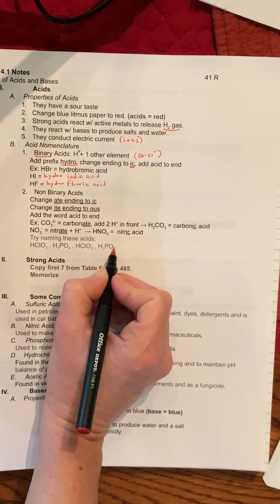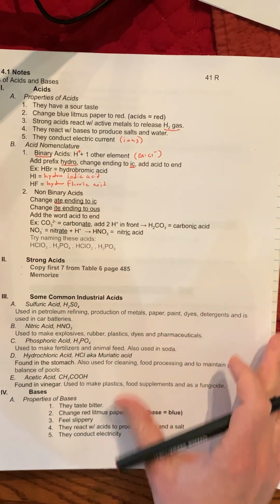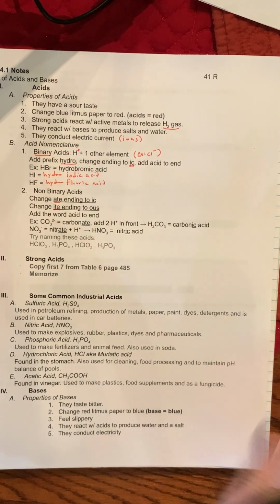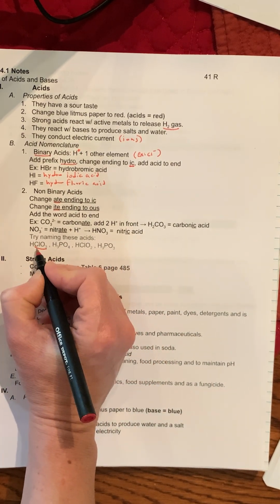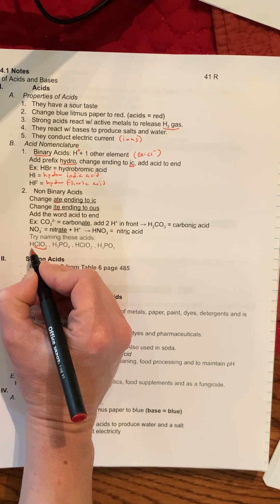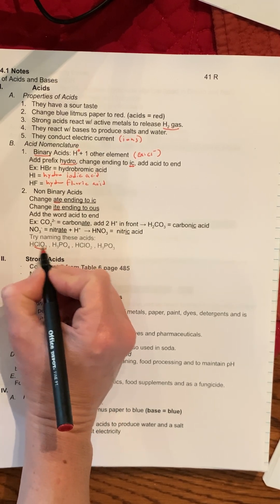Okay, you guys name these ones at home. Pause the video and write the names. Okay, so we need to recognize that the ClO3 minus was chlorate. When we add an H to the front of it, it becomes chloric acid. No hydro, because this is not binary.